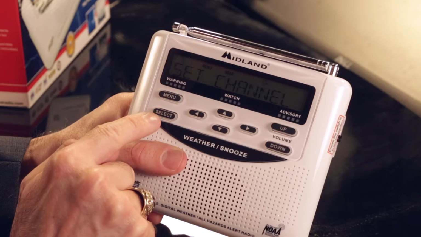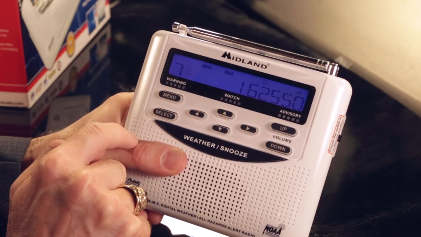Now we're up to the set channel feature. This one will allow you to select the proper frequency for the weather radio transmitter that's nearby your location. Here in Fort Wayne, that's channel 7.